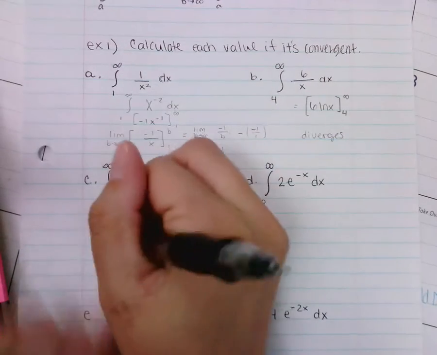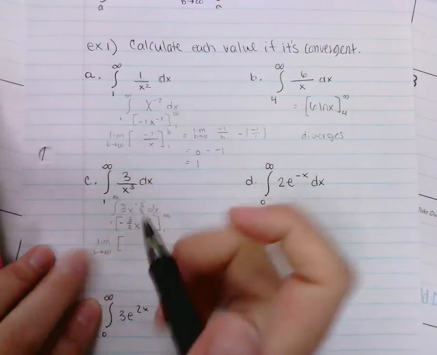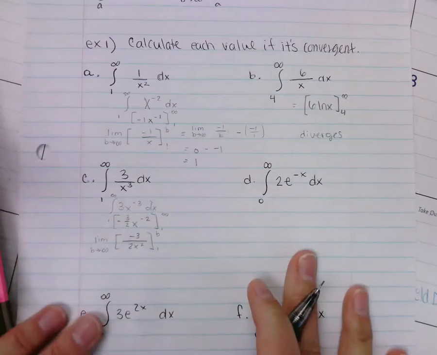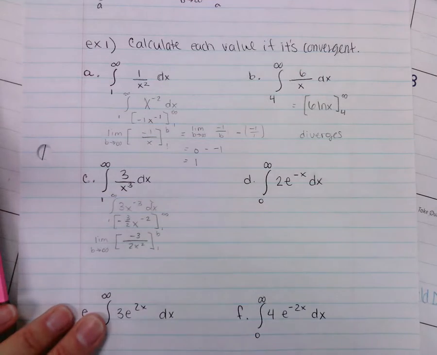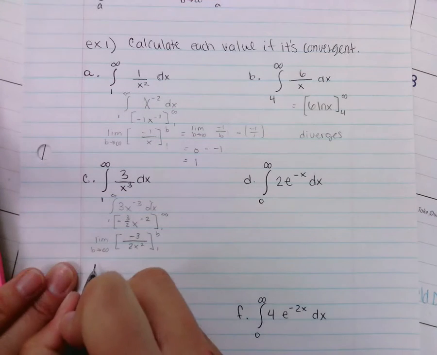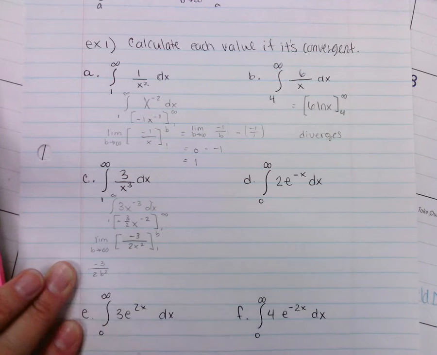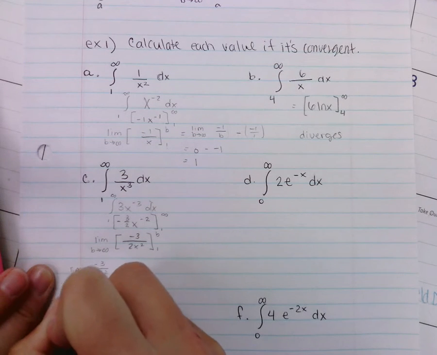This is all over x squared, I should say. It looks unclear. All right, so if I plug in b, I get this. So it converges.